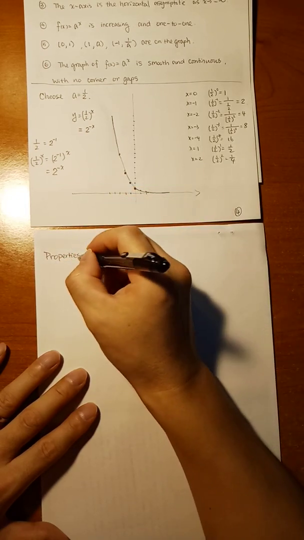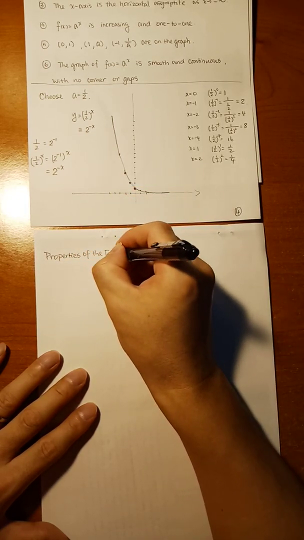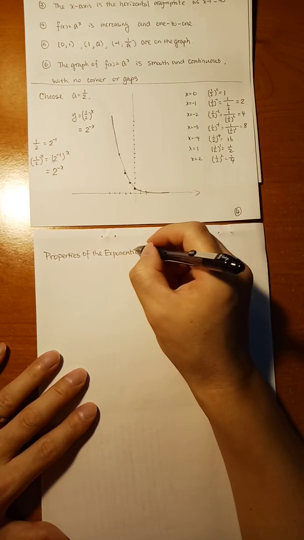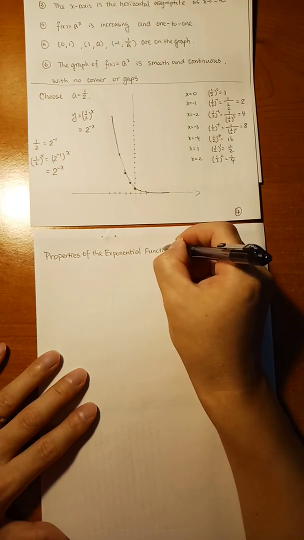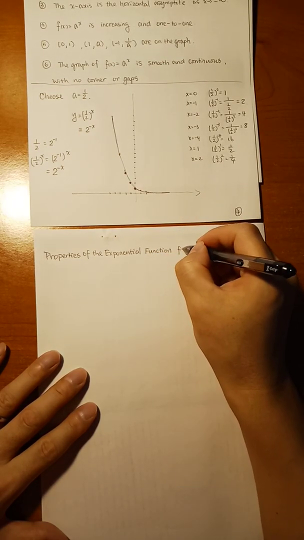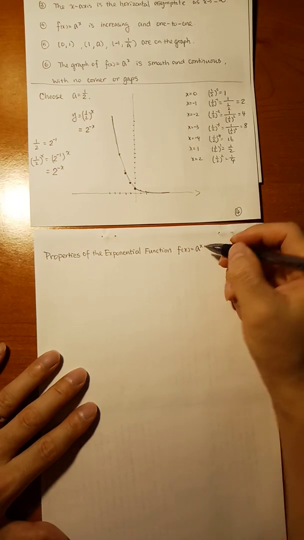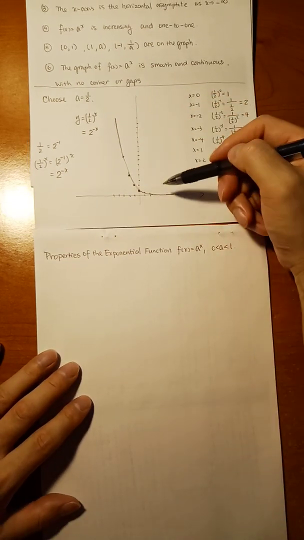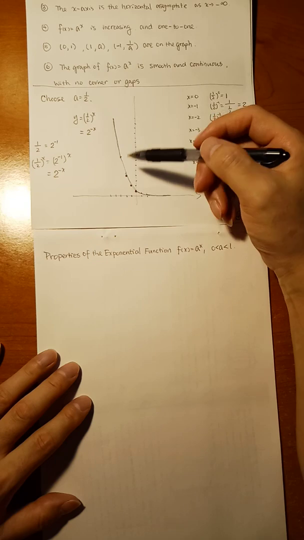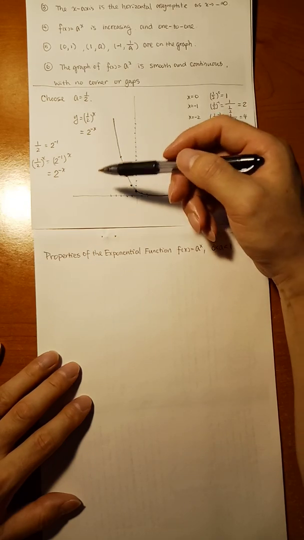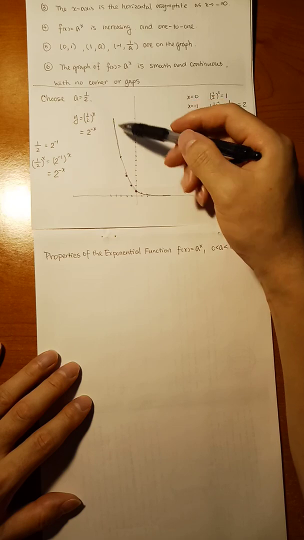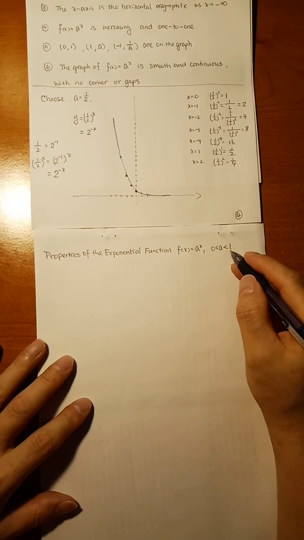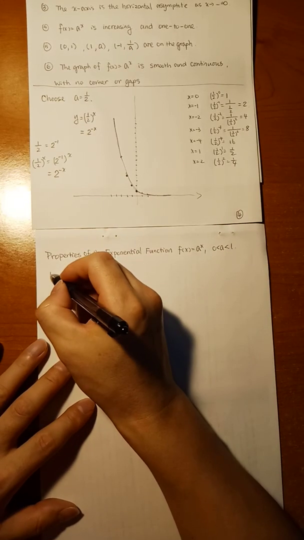The properties of the exponential function f(x) equal to a to x. Here, this a is between 0 and 1. Here we choose 1/2. You can choose 1 over 4, 1 over 3, whatever smaller number, or you can choose some irrational smaller number. It doesn't matter. You will always have a similar graph. And for this case, we also have 6 properties.